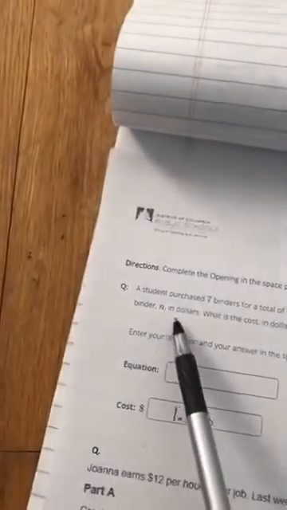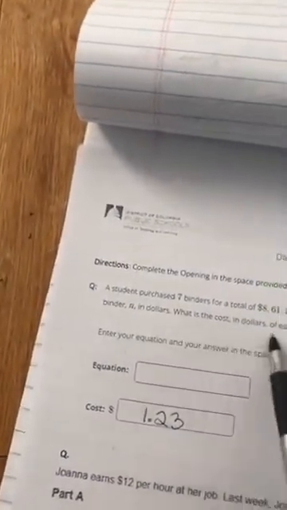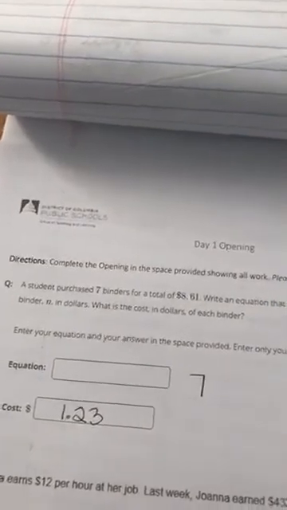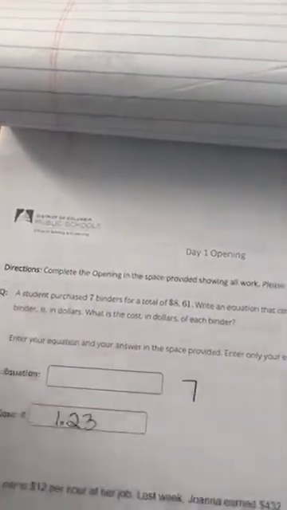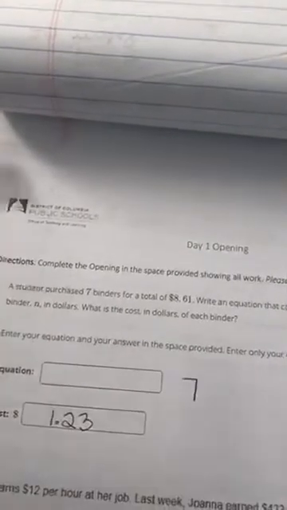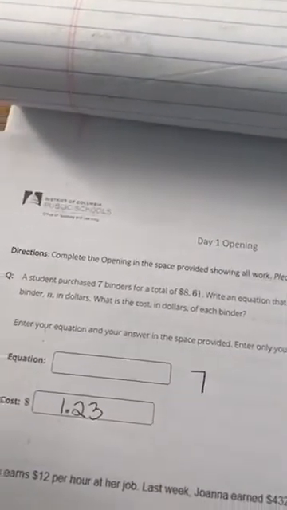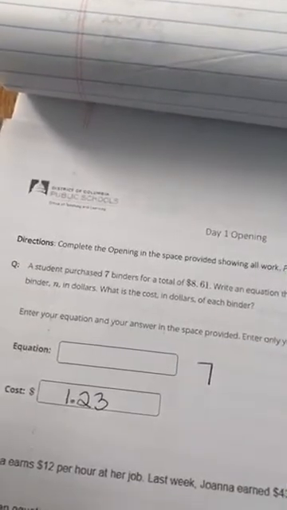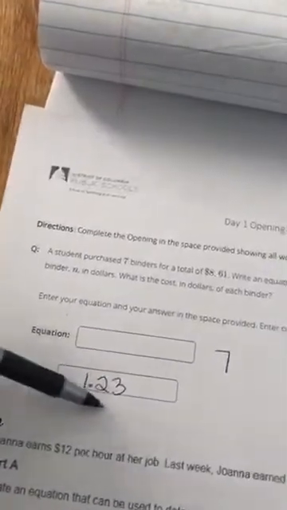Okay, and it says, write an equation that can be used to find the cost of each binder in dollars. What is the cost in dollars of each binder? We've already figured that out, right? So, what will my equation be? I have a 7, I have an N, and I have an $8.61. What am I going to do? We've already done the hard part, figuring out how much each one cost. But what would I do? Okay, so we did the $8.61 divided by 7, and we got $1.23.